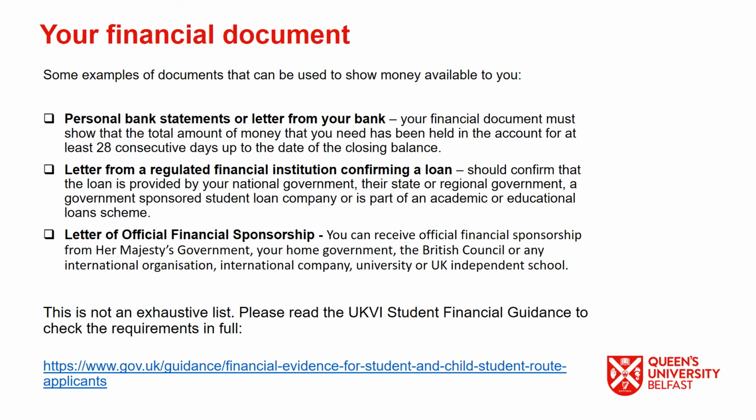So what evidence must you provide with your visa application confirming that you have the funds in place to study in the UK? Well, this will depend on your own individual circumstances. Some students will provide a personal bank statement or a letter from a bank. This document must provide evidence that the funds have been held in the student's account or the parent's account for 28 consecutive days up to the date of the closing balance.